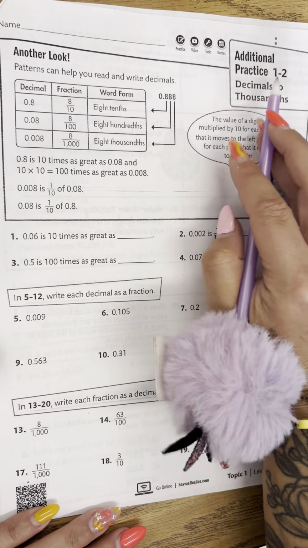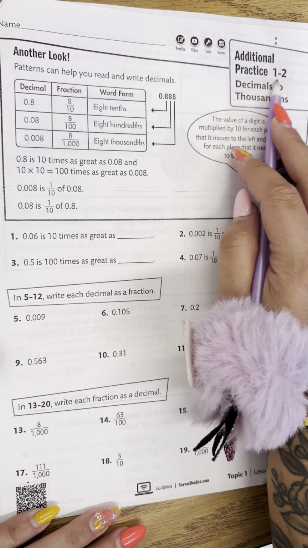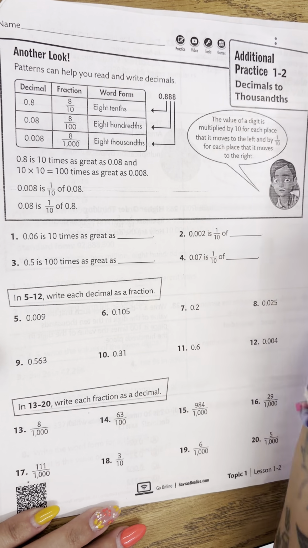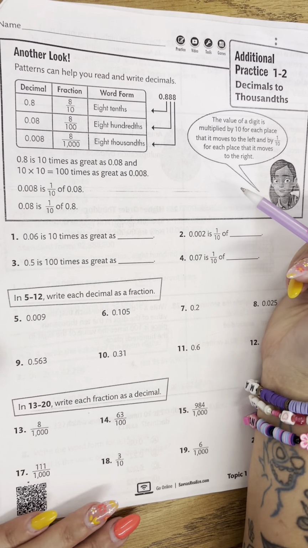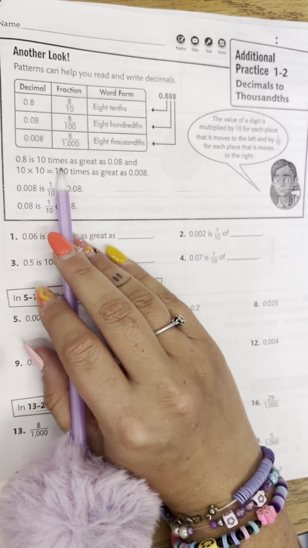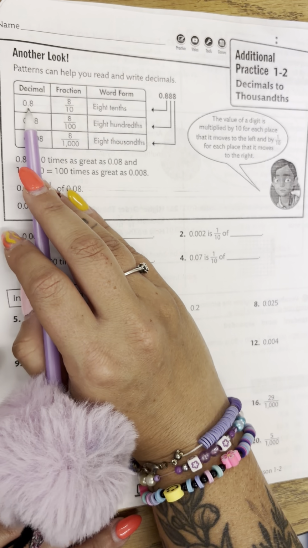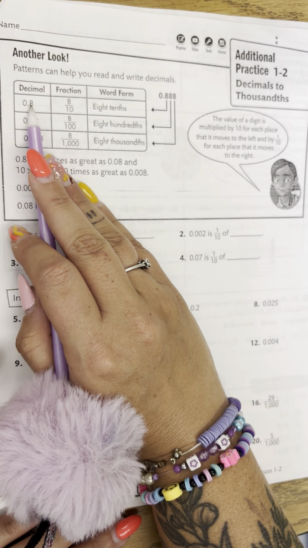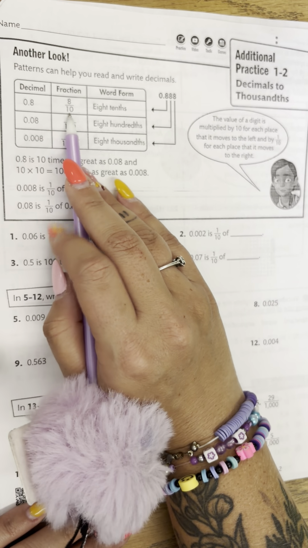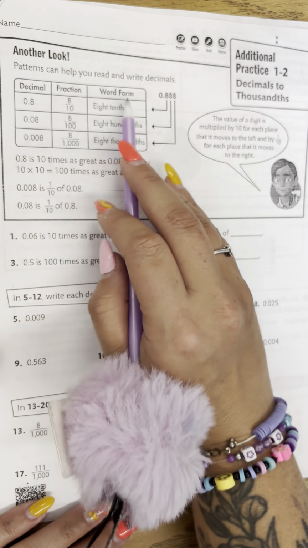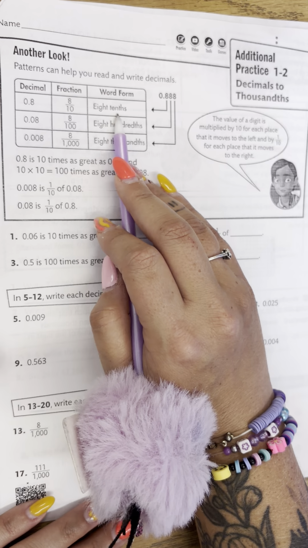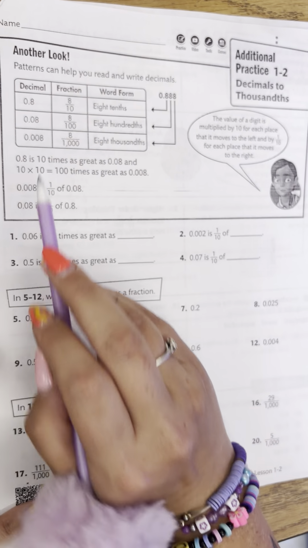All right, today we are going over our additional practice 1-2, decimals to the thousandth. So patterns can help you read and write decimals. For an example, this decimal is 8/10. We write it as a fraction as 8/10. In word form, it is 8/10, okay?